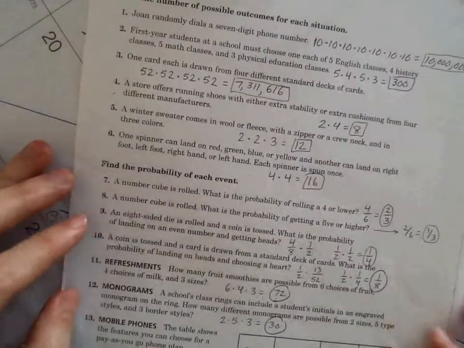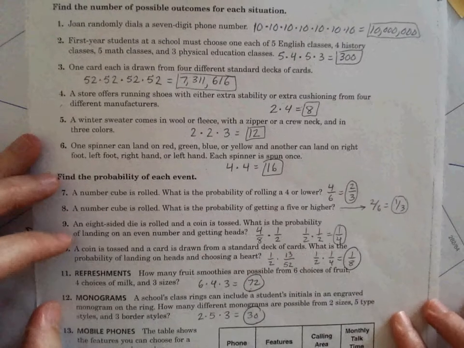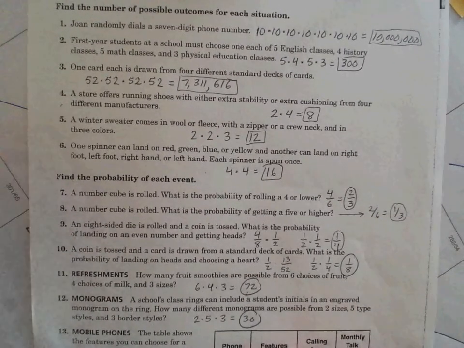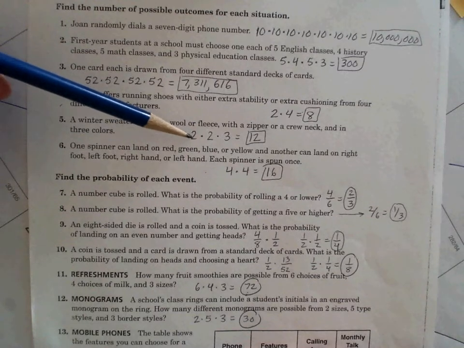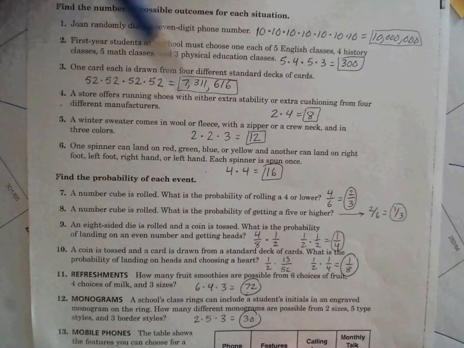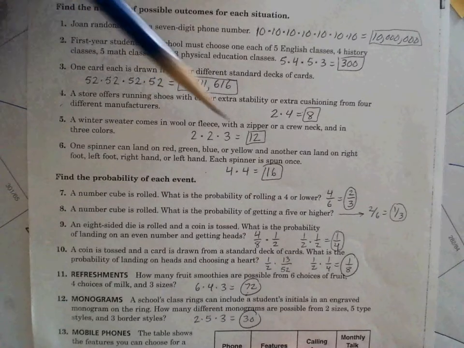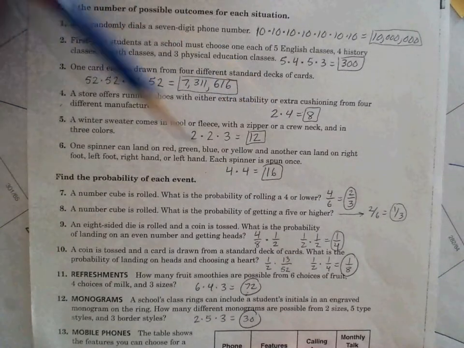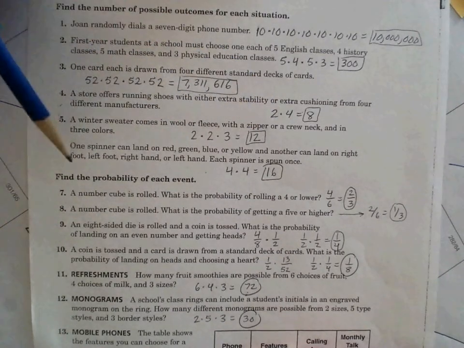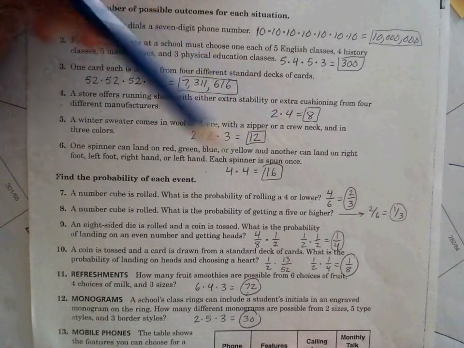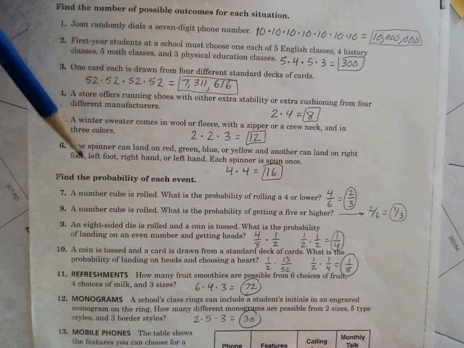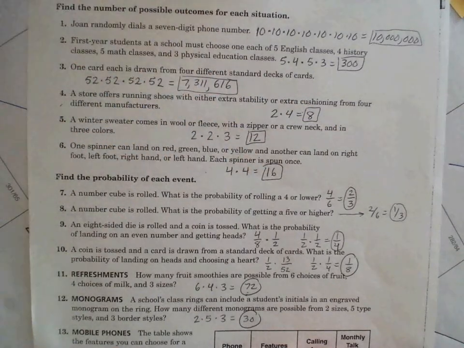All right, so we'll come back in and see how you did. Notice in this situation we had 2 times 2 times 3: 2 types with the wool and the fleece, 2 types with the zipper and the crew neck, and 3 possible colors, so you get 12 for your answer. Down here you had 4 choices, red, green, blue, or yellow, and another 4 choices here, right foot, right hand, left hand, and you got 16 when you multiply that.